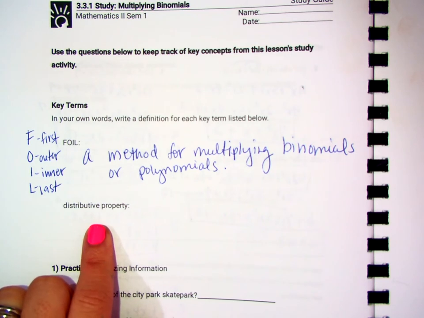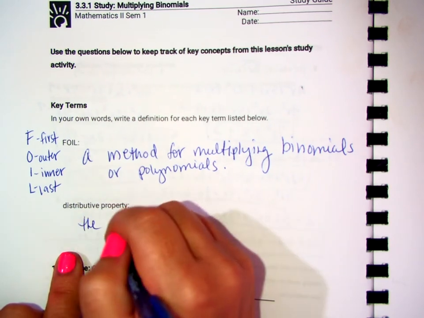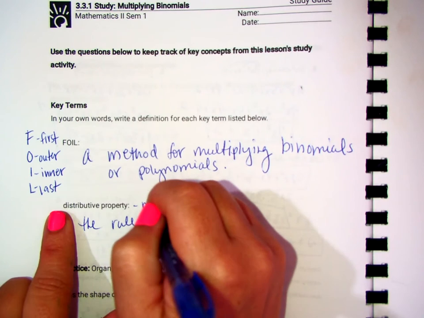Also with the distributive property is the rule. As you know, it means to multiply.